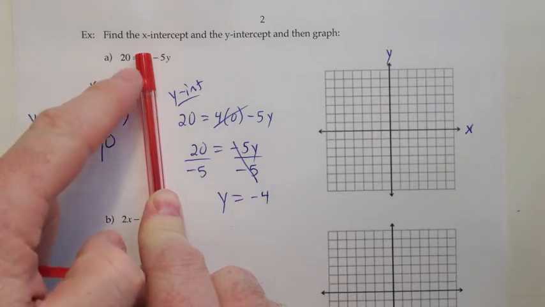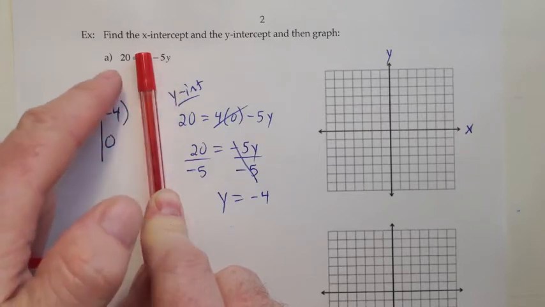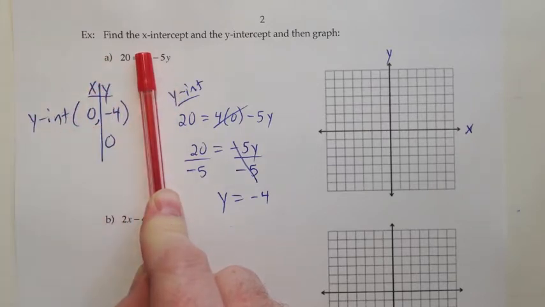And I see that 20 equals -5y, so I think in just one step I can do that in my head. Divide both sides by -5. 20 over -5 is -4.